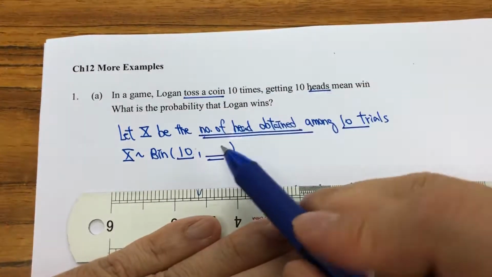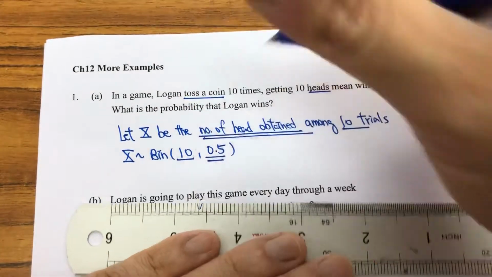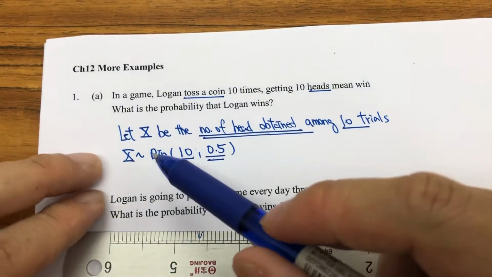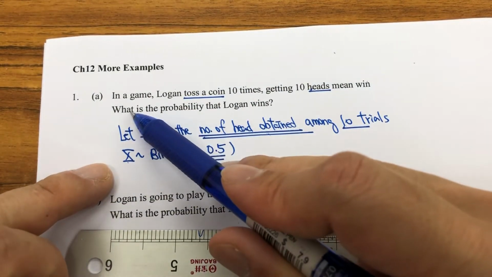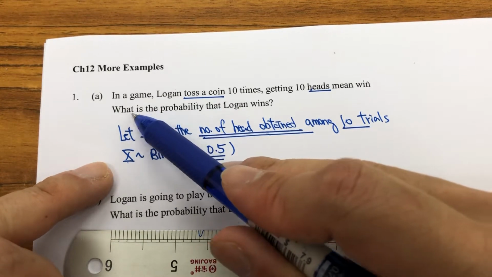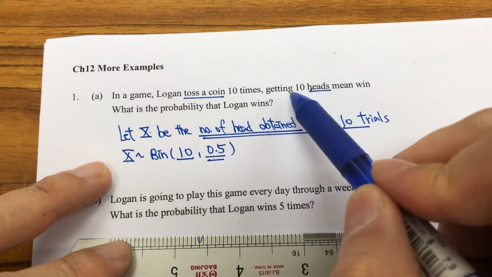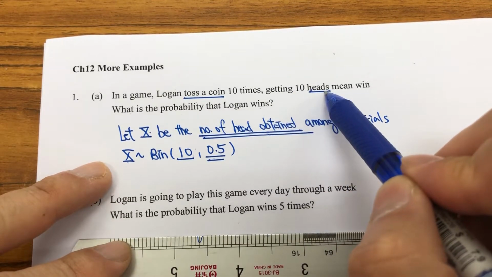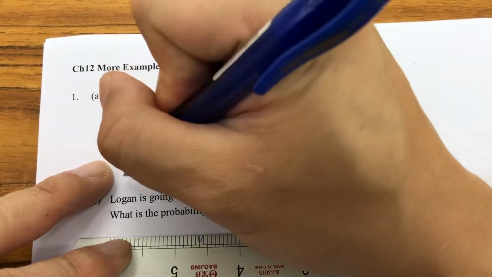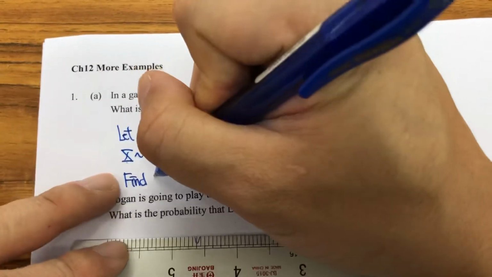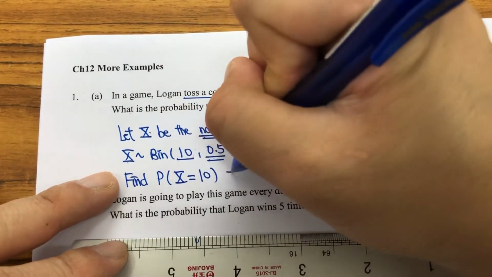The probability of success, getting a head, is 0.5. Okay, it's very clear now. We know what x is and what it means. And now, what are we looking for? Find the probability that Logan wins. Wins means getting 10 heads. In all these 10 times, we need to get 10 heads, so very demanding. We need to find the probability of x equals 10.